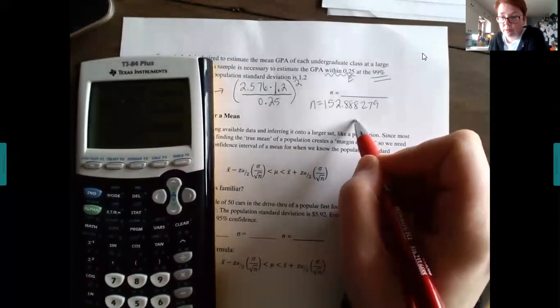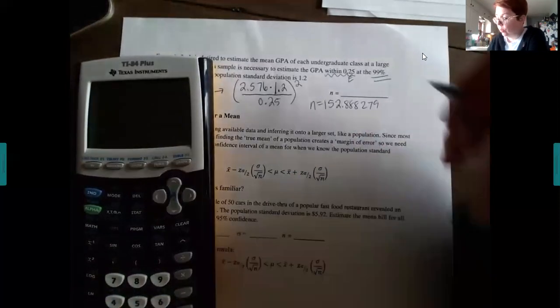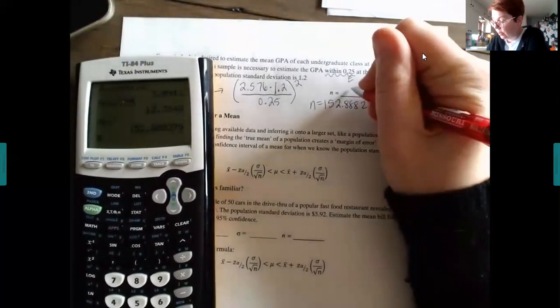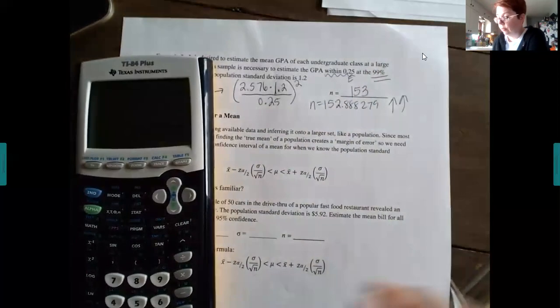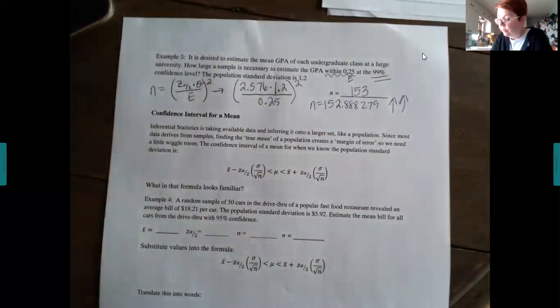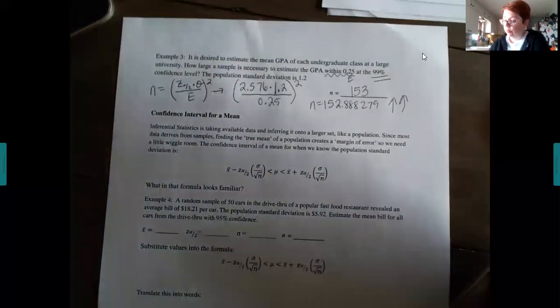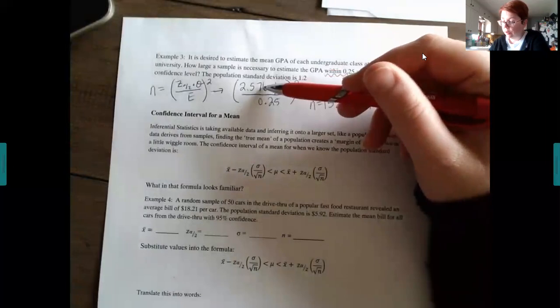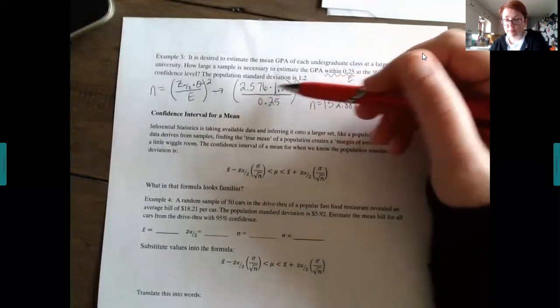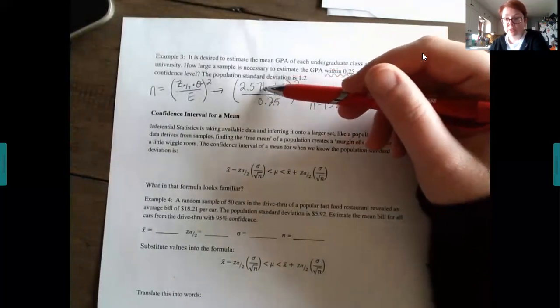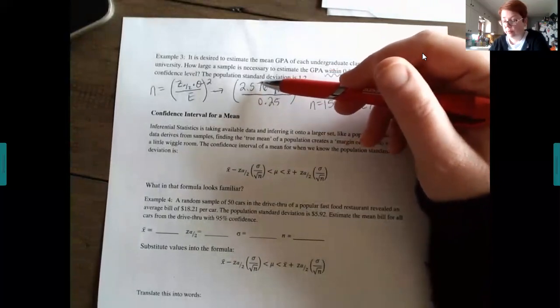Again, we have a decimal. What do we do when we have a decimal? Right, we always round up. Okay, so n's going to be 153. So they need at least 153 undergraduate classes, I guess, for this large university. Okay. All right. So part of it is, again, making sure we put the right numbers in the right place, and then using the table F to get the correct number for this.